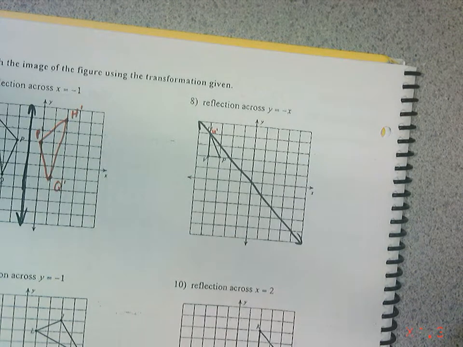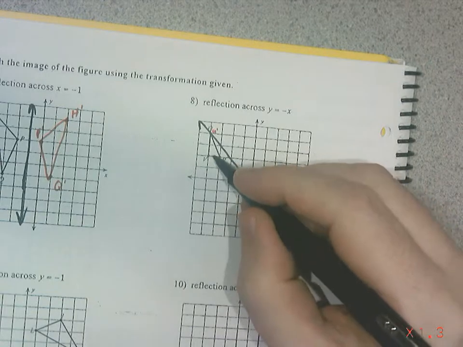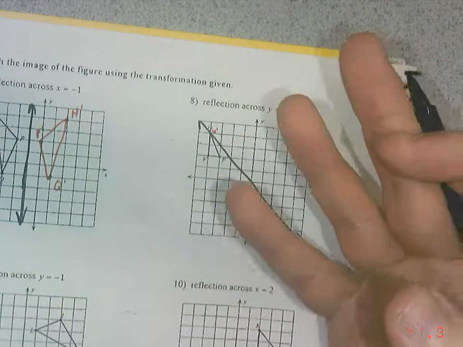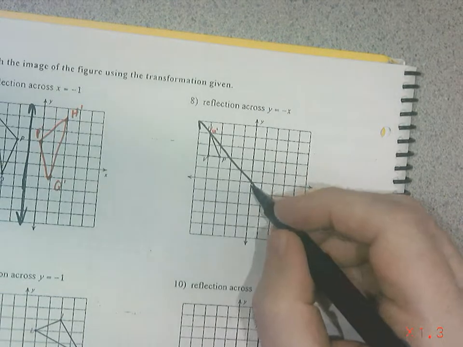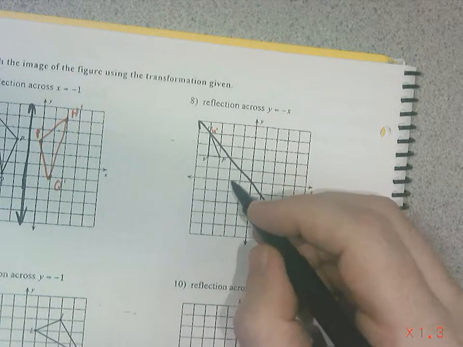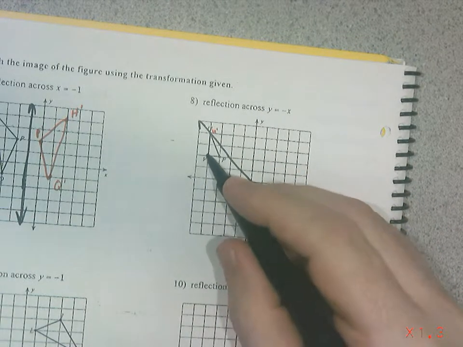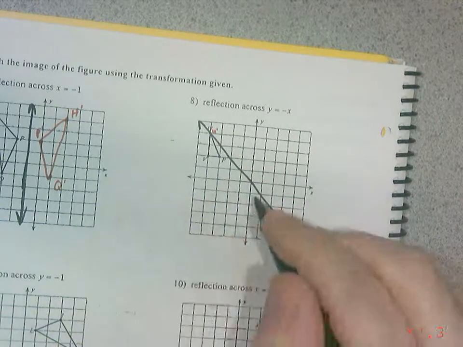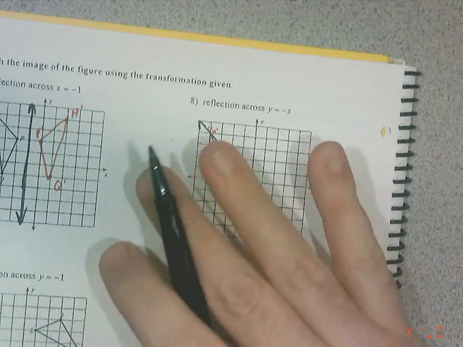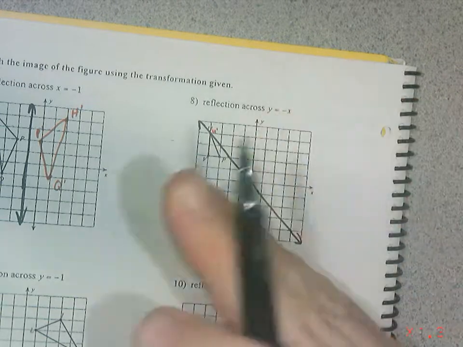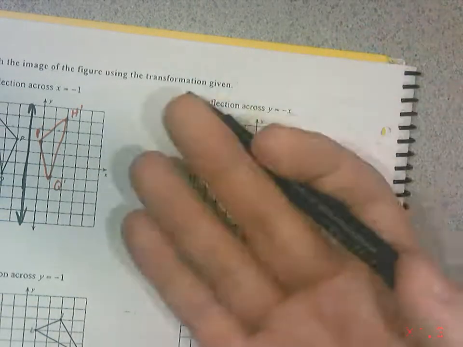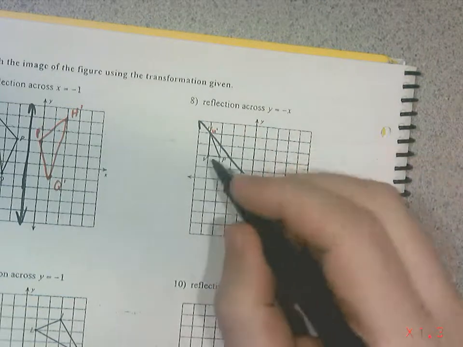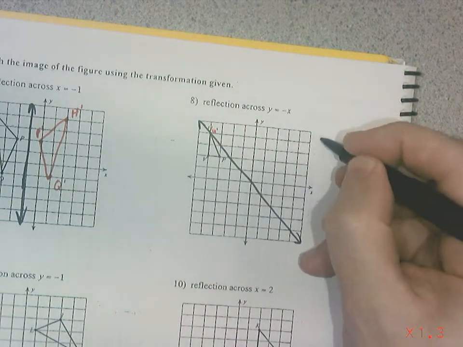So remember, with the ordered pairs, basically what happens is it just flips and changes signs on both. So for example, U is 1, 2, 3, 4, 1, 2, 3, 4. So it's -4, 4. If I flip those around, it would be 4, -4, and then change their signs, it would become -4, 4. So same spot, right? So U is right there.